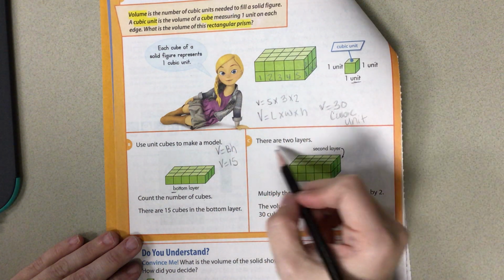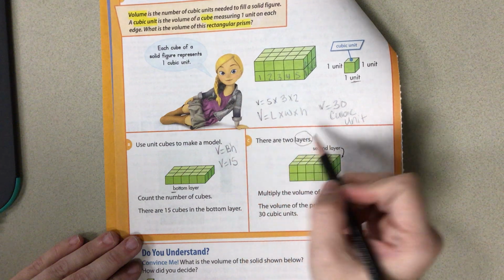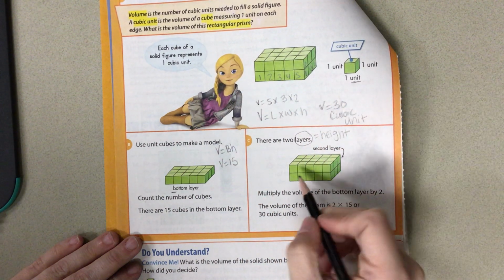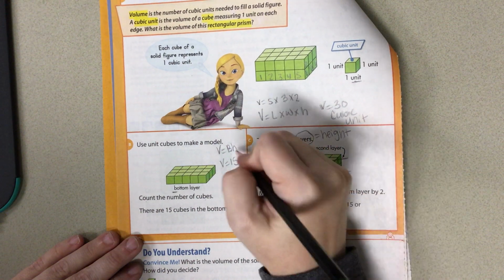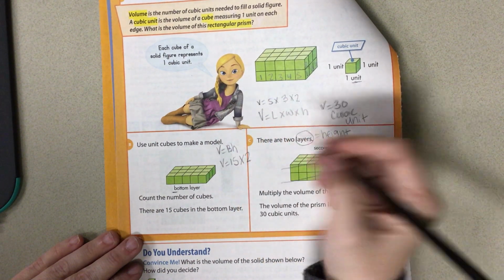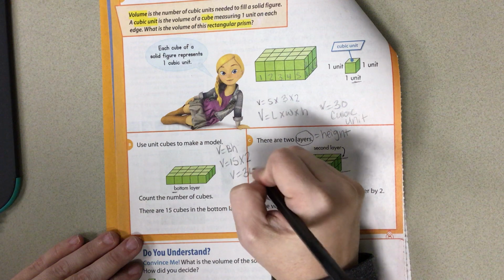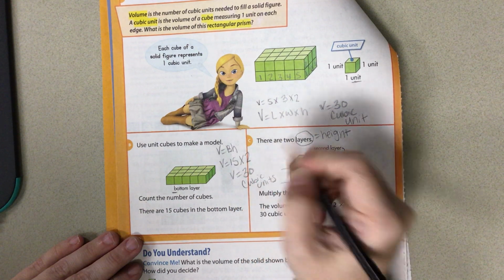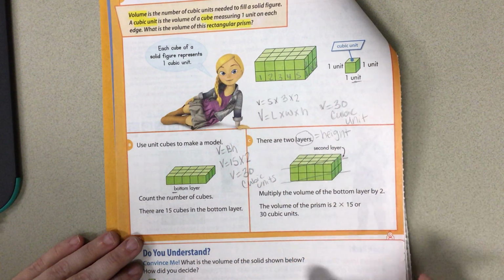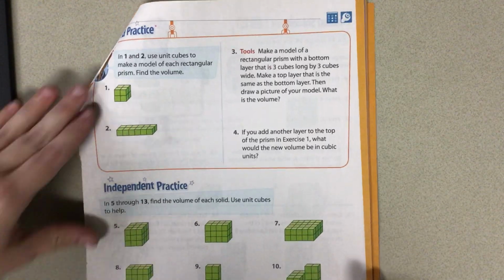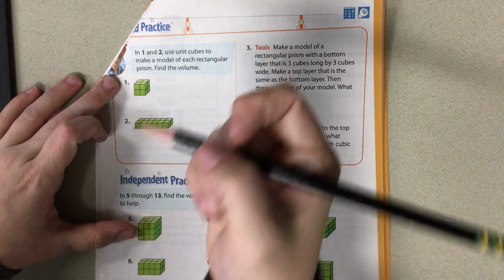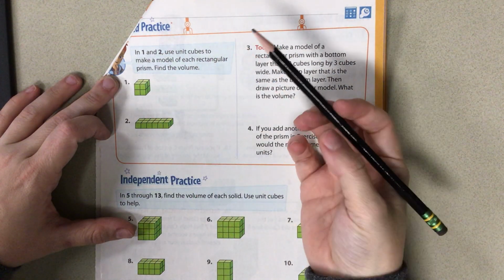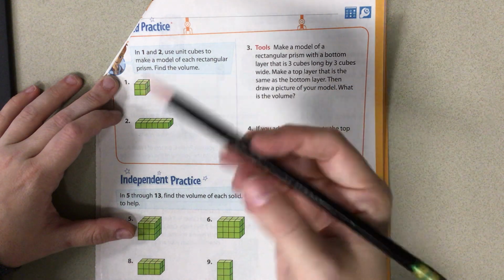Now I look at how many layers there are, because layers is the same as height. And I see I have 1 layer and 2 layers, so then that's times 2. And that would give me 30, again, cubic units. So there's 2 ways we can look at that. So if we're looking at these shapes here, we can do one of 2 things. We can do the base times height, or we can do the regular volume.